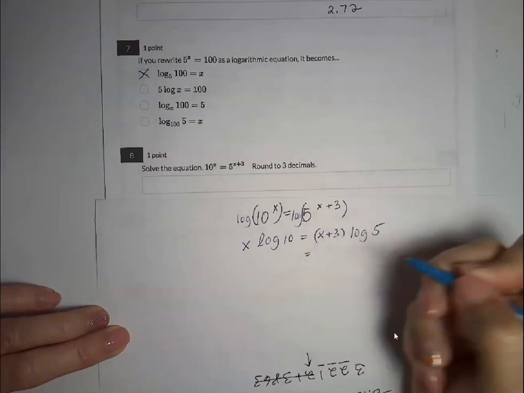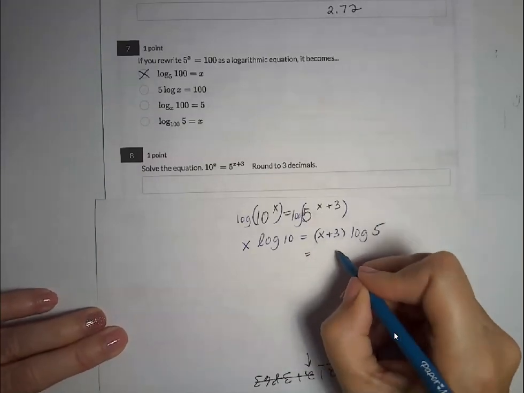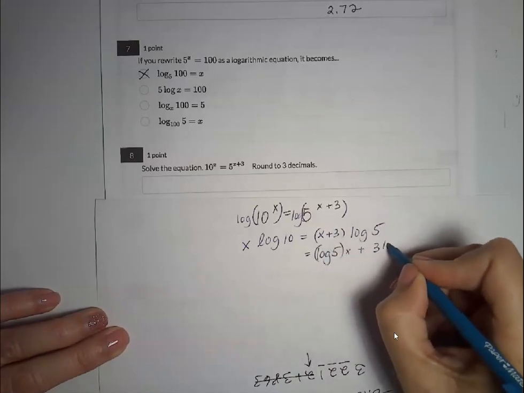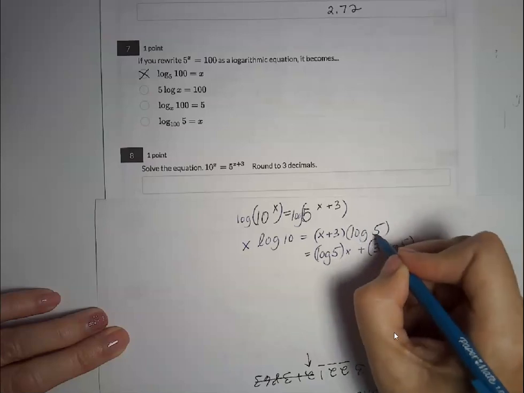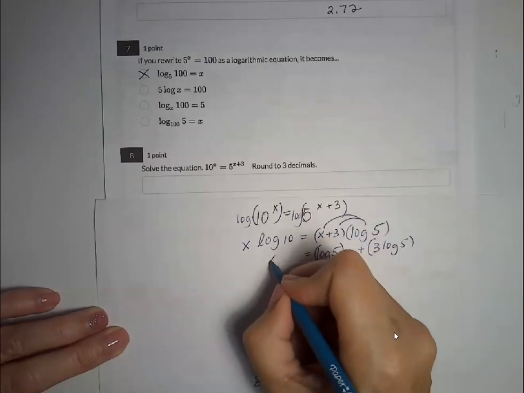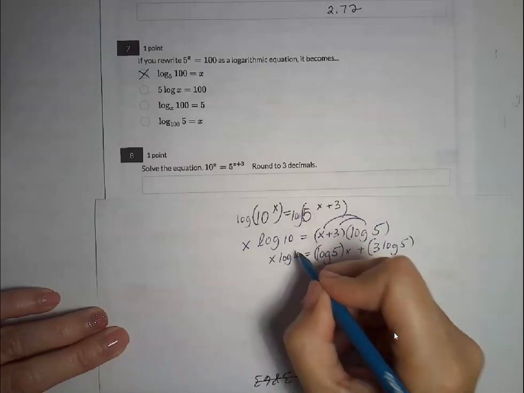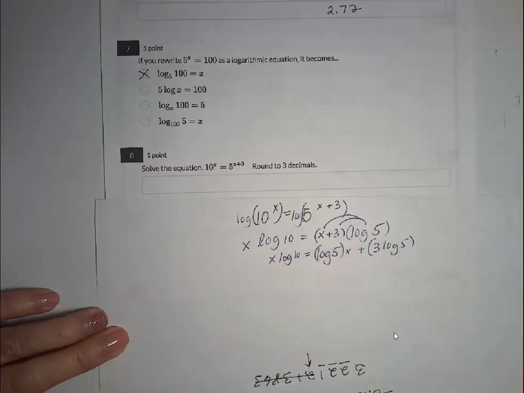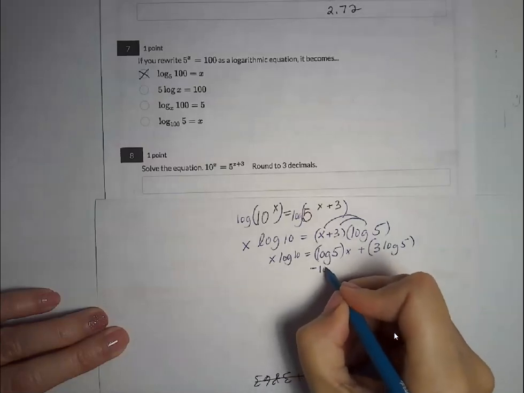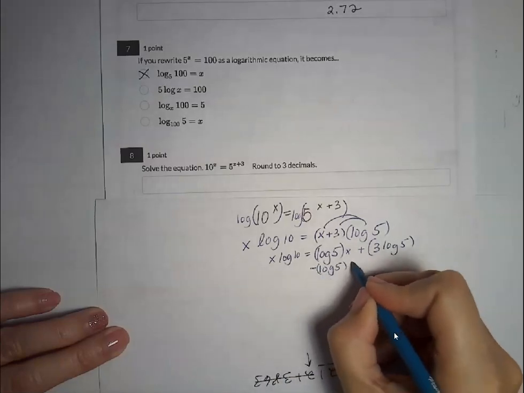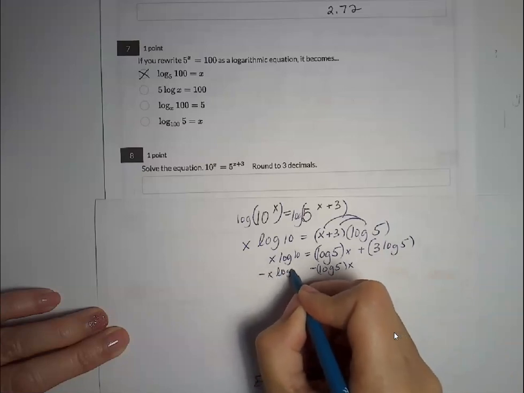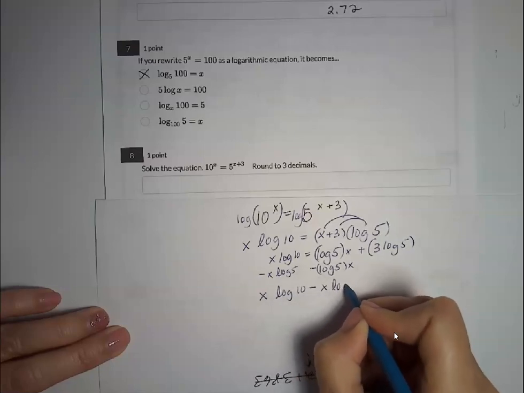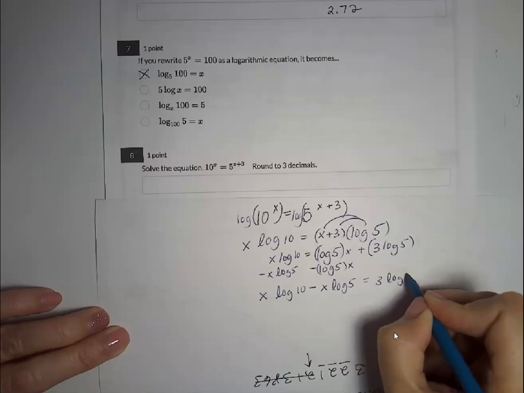So let me go ahead and distribute this right side. I'm going to make this be log 5 times x plus 3 log of 5. I just distributed this to both terms. And this side we have x log of 10. I'm going to move the x terms to one side so I can factor out the x. So I'm going to subtract log 5 times x from both sides. And I'll get x log of 10 minus x log of 5 is equal to 3 log of 5.